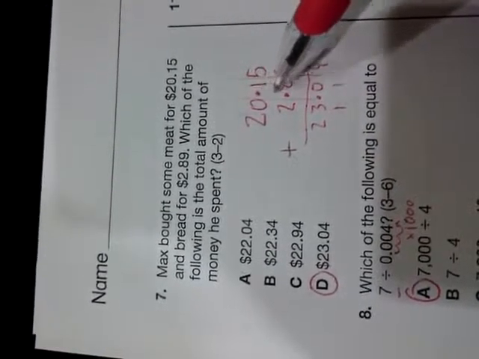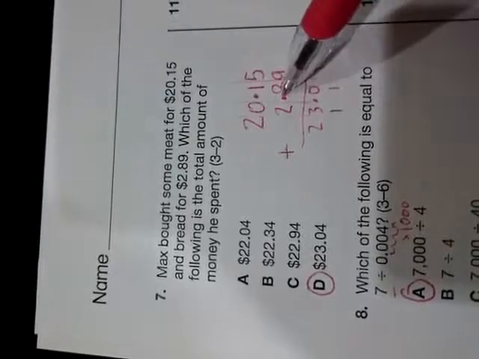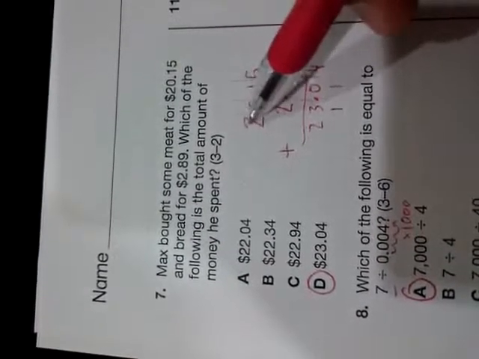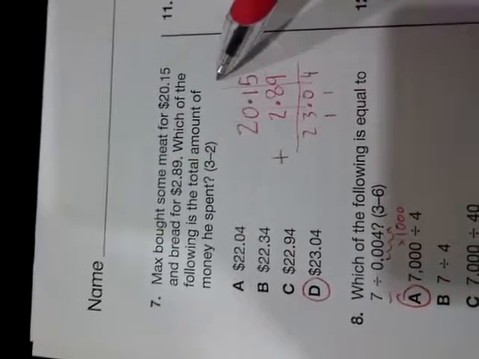To add them together, as I always say, we line them up by the decimals so you don't make a mistake, and make your columns. You can see here your ones column, your tens column, your tenths column, and your hundredths column. Add them up carefully and you'll get the correct answer.